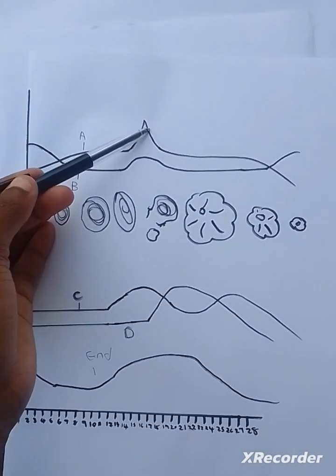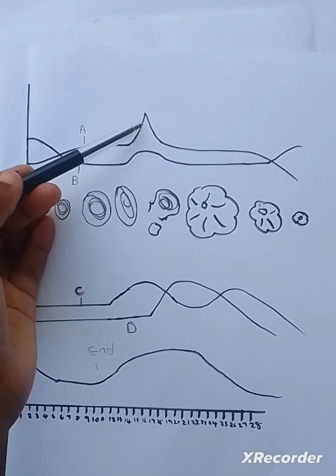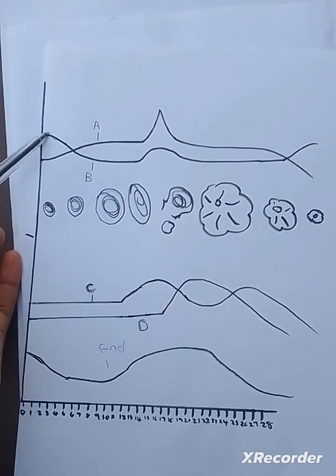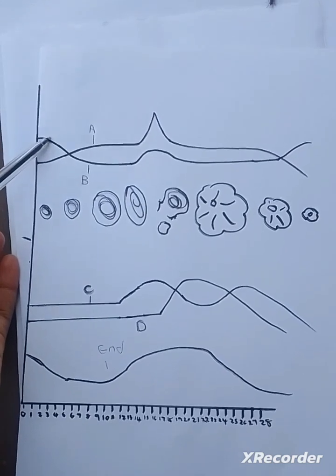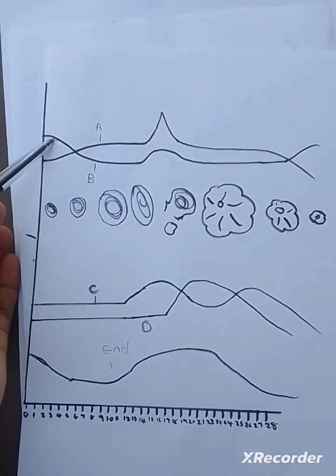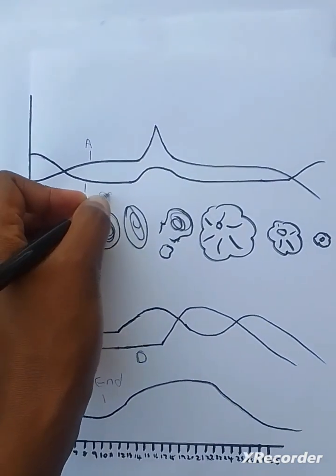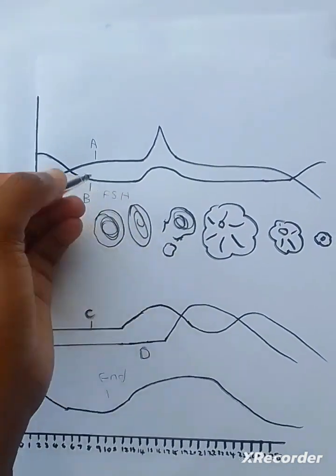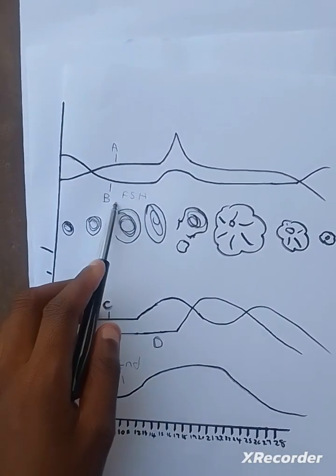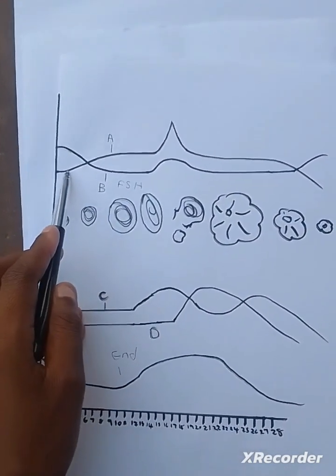So this must tell you that at day 1 to day 2, because B is higher than A, B is FSH, because from day 1 to day 2, that's when those follicles are being made, right? And the follicles need what? They need FSH. Hence, FSH is higher than A at that point, right?